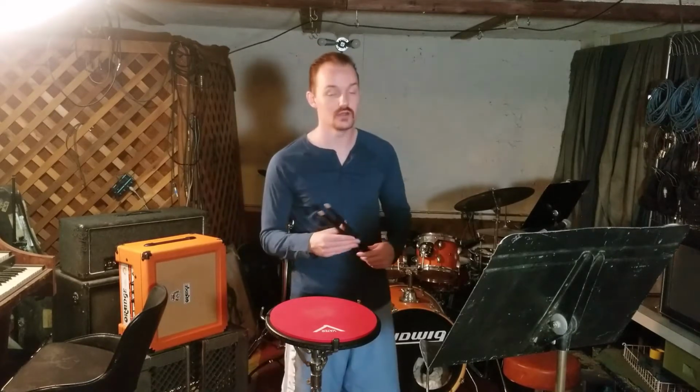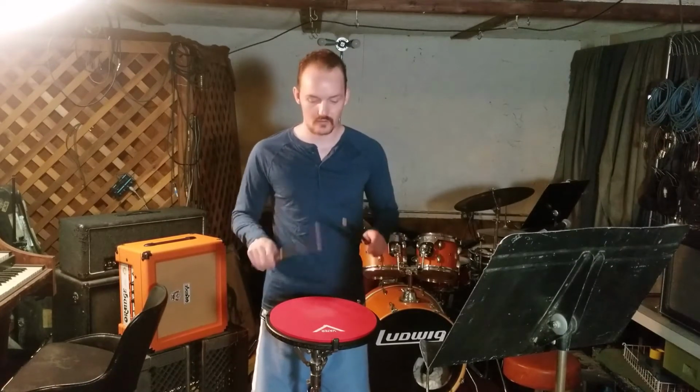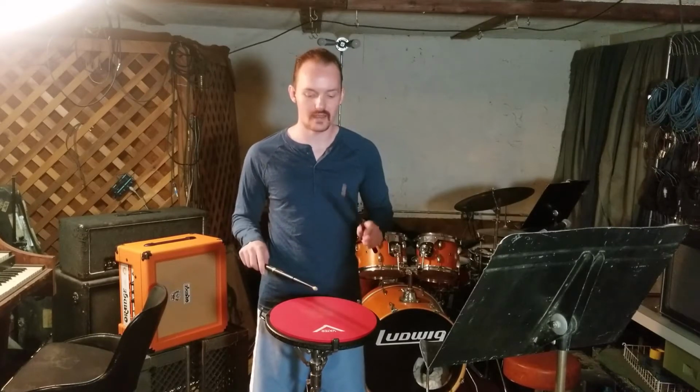So every quarter note gets 4 notes, and you would count it like this: 1 E and a, 2 E and a, 3 E and a, 4 E and a. 1 E and a, 2 E and a, 3 E and a, 4 E and a.